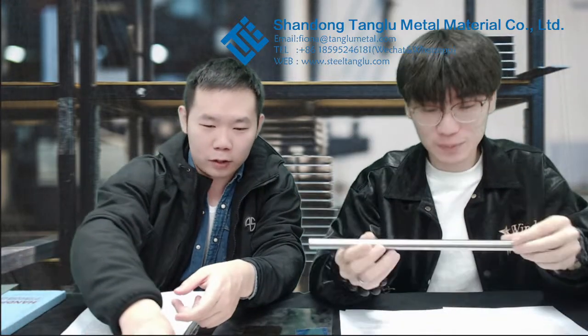Okay, well, next, let my partner Jonathan give you a brief introduction on another section of our product, which are the stainless steel pipes. As you can see, we have several samples on our table, which will be shown to you respectively.